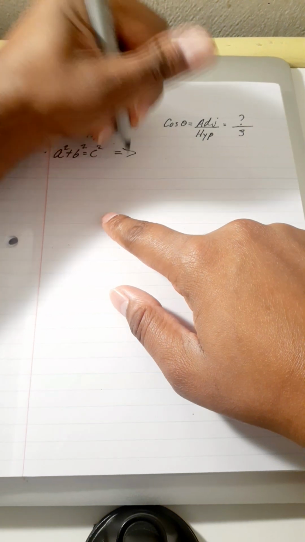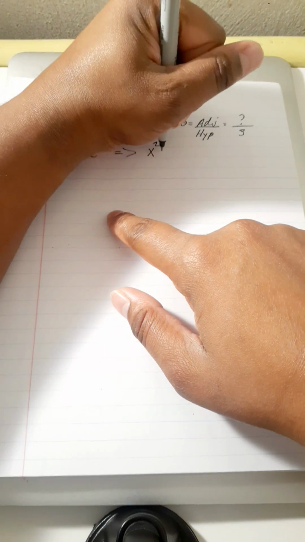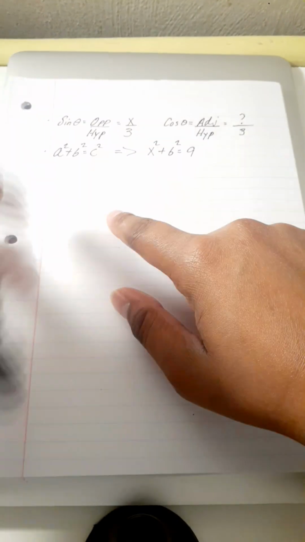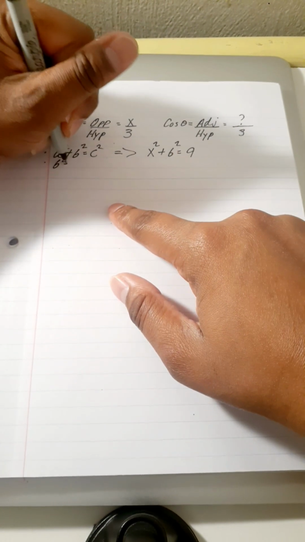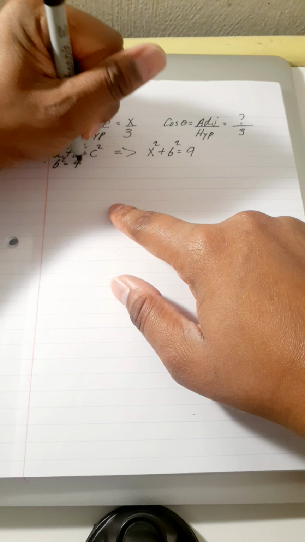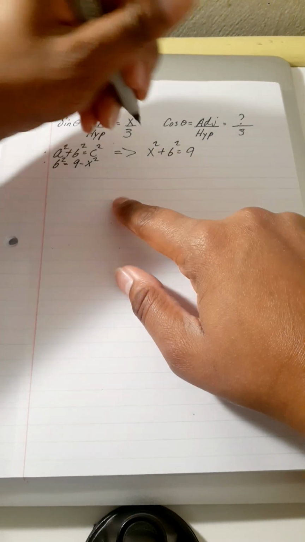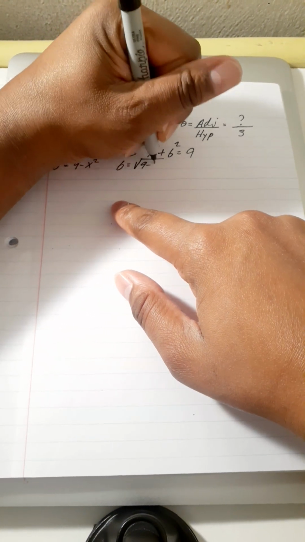So in this case, since the opposite side is x, if I square it, I'll get x squared. This will be plus b squared. 3 squared is 9, so this will be 9. If I solve this equation for b squared, I'll get b squared is equal to 9 minus x squared. And then if I take the square root of both sides to solve for b, I'll simply get b is equal to the square root of 9 minus x squared. And that's going to be my adjacent side.